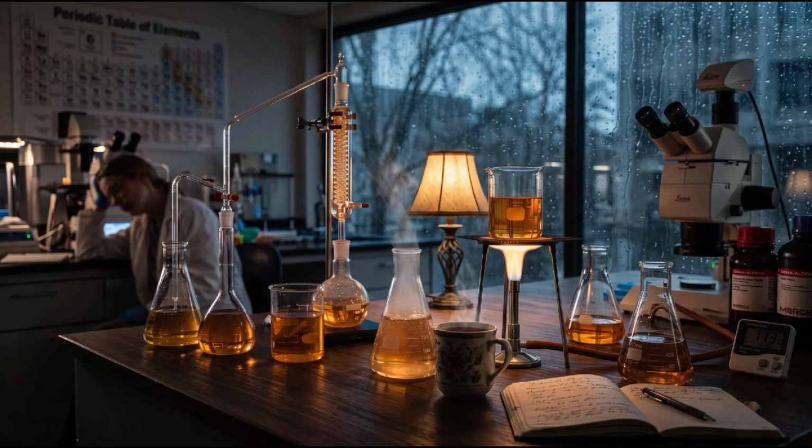Gases can be compressed easily because there is so much empty space between particles. Air is a mixture of gases. Nitrogen and oxygen are gases.